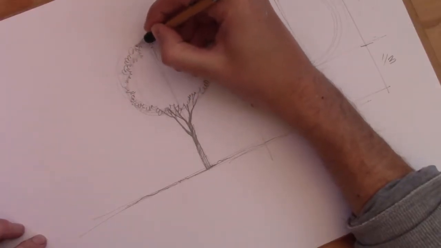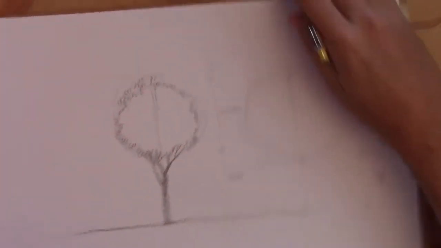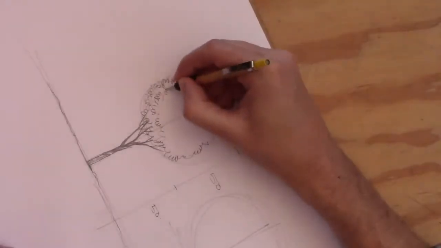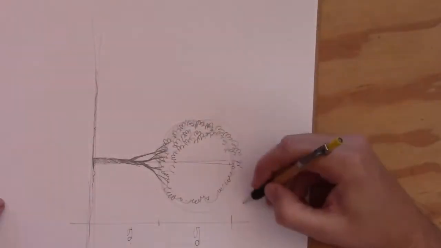Then just keep layering the tree until you're satisfied. Add some depth by introducing more foliage on the one side to give the impression that the tree has volume, or sort of three-dimensional value.